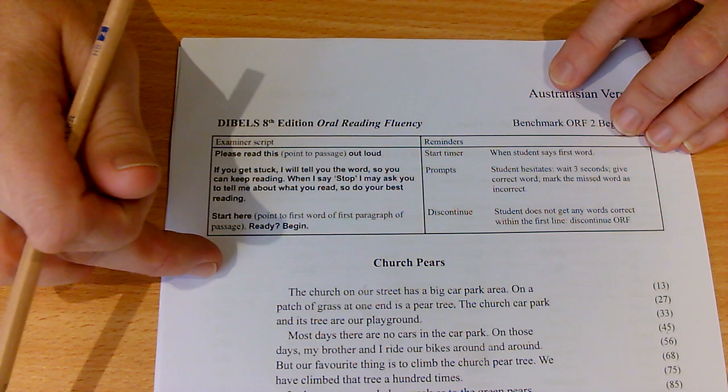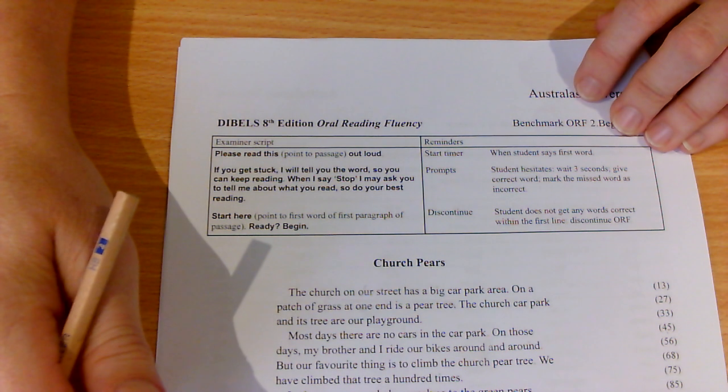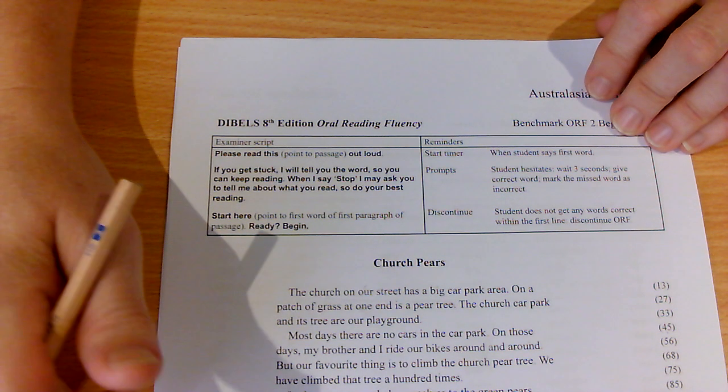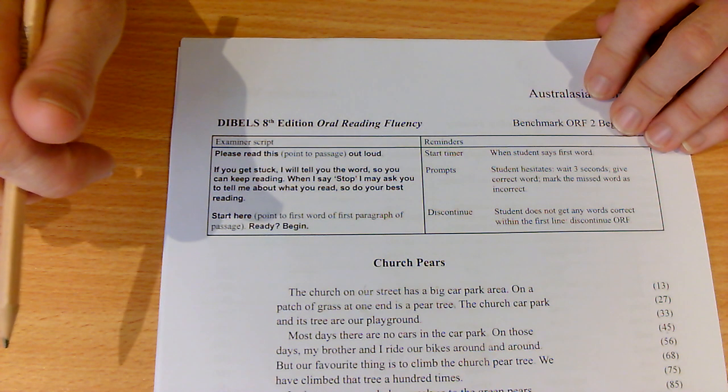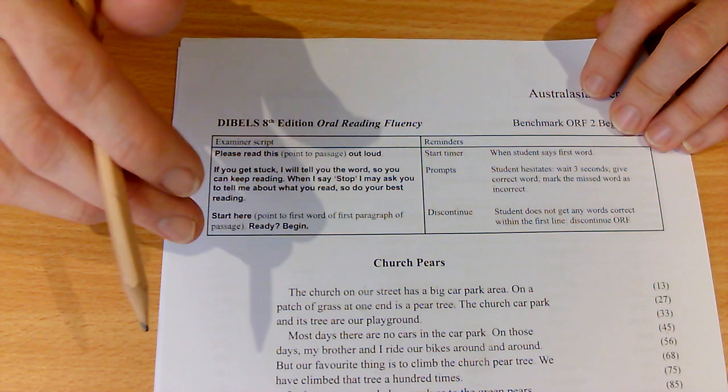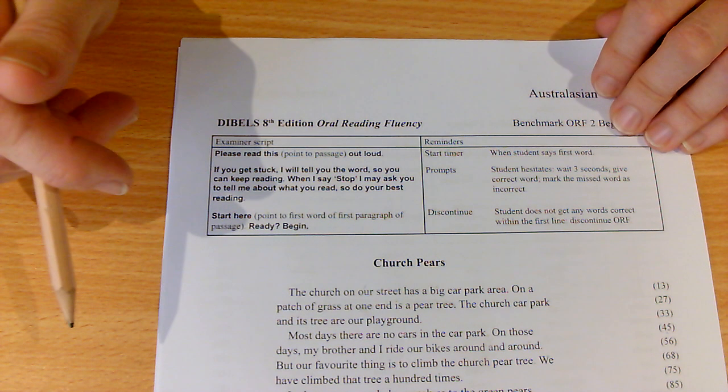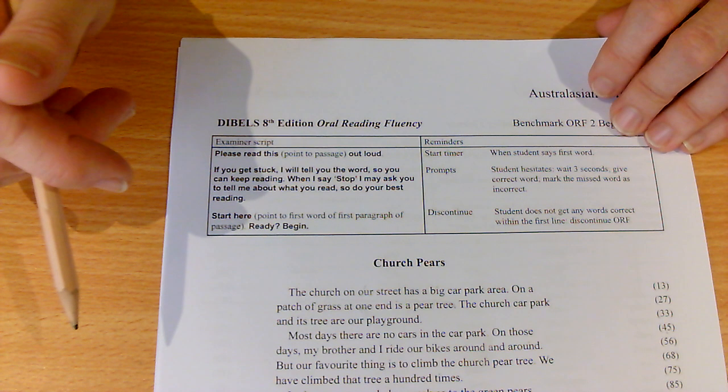I'm going to get you to read this out loud. If you get stuck, I'll tell you the word so you can keep reading. When I say stop, I may ask you to tell me about what you read. So do your best reading.